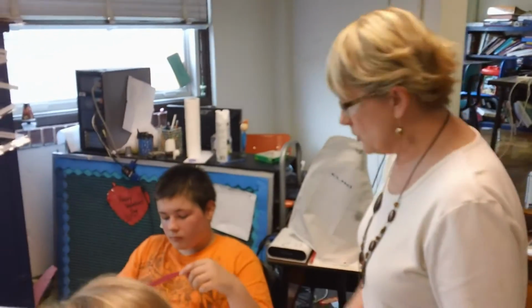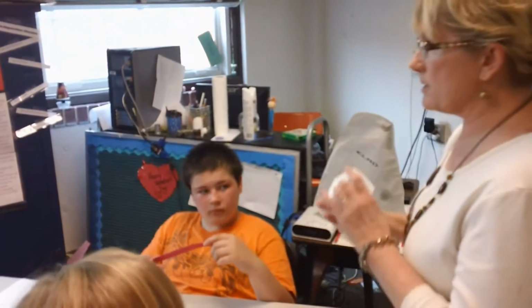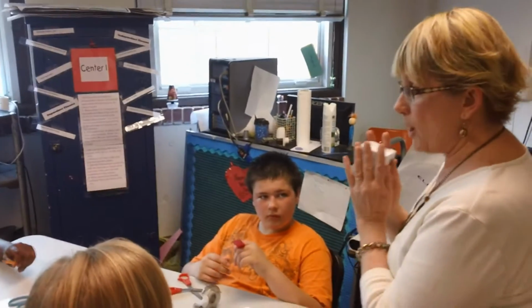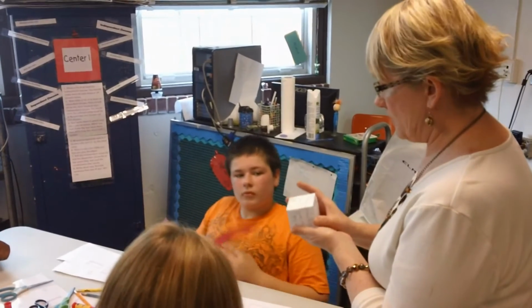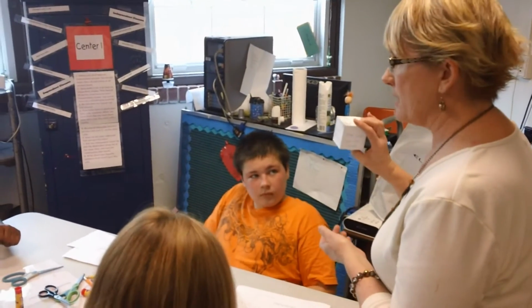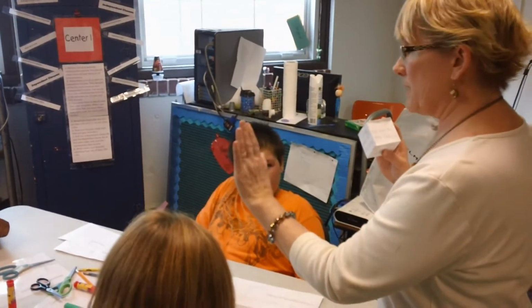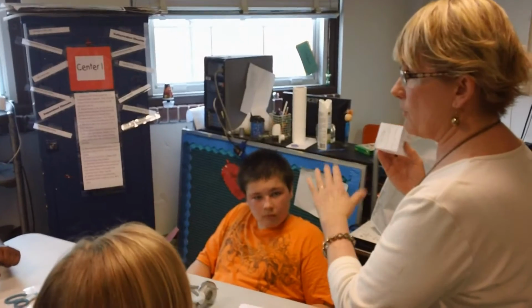Okay, so in this one, you're going to make a little cube like this. And this is going to be fun because you're going to put your dependent clauses on one. Like this one is our independent clauses that I've done right here. He ran to the bus. But you're going to make some dependent clauses like when the dog crossed the road.